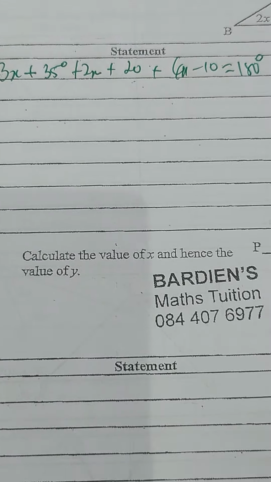So let's look at angle B. I write angle B equal to 2x plus 20, which is 2 times 15, which is 30, plus 20 is 50 degrees. So this is 50. If I can prove this is 50, my job is halfway done. Now angle C is equal to 4 times 15, which is 60, minus 10, is 50 degrees.